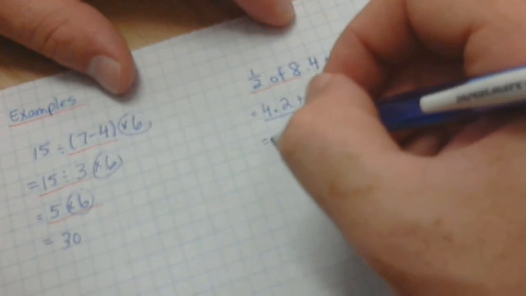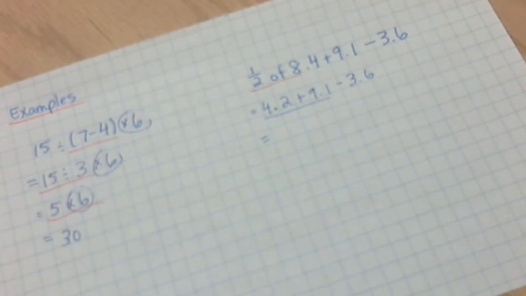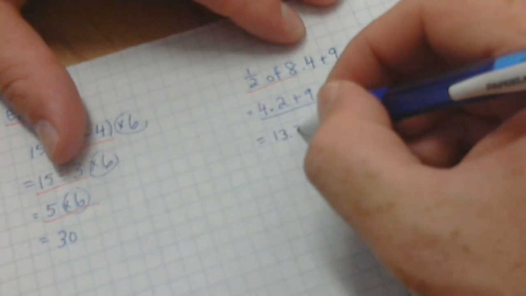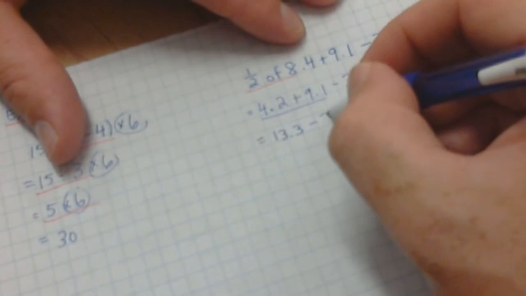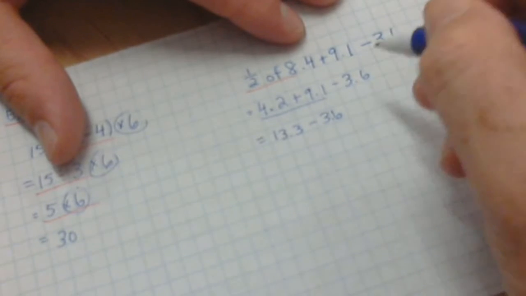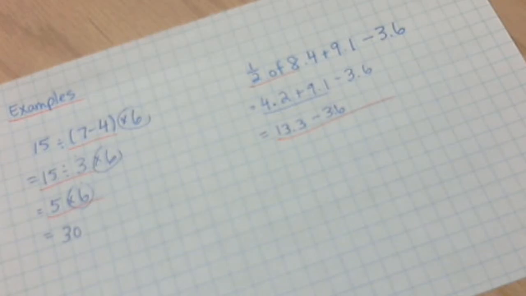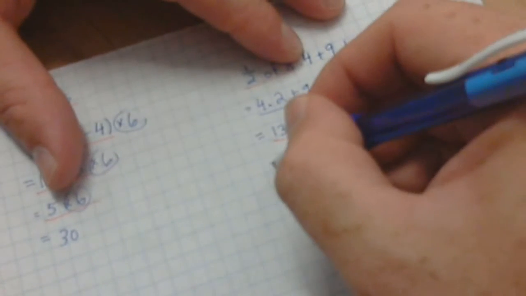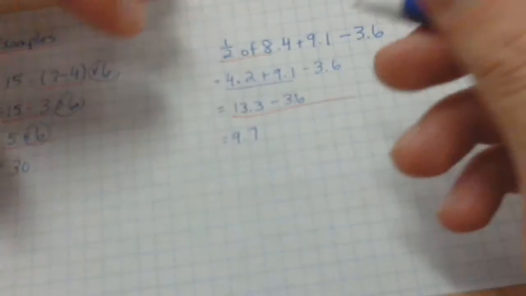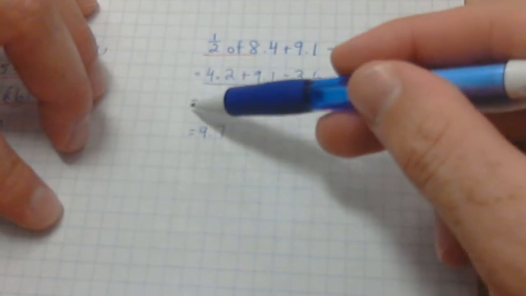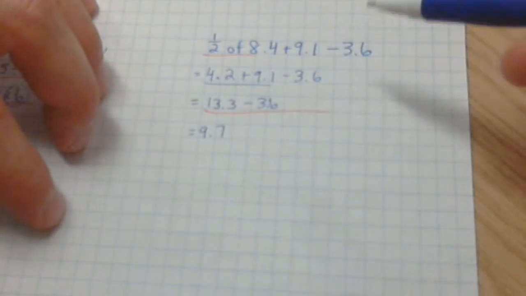So I do my addition and subtraction from left to right. 4.2 plus 9.1 is 13.3. Then I'm going to take away 3.6. So that's what I do next. And 13.3 take away 3.6 is 9.7.